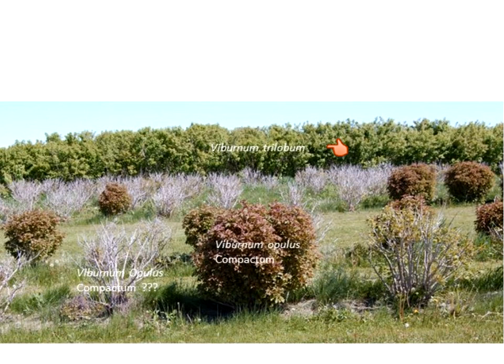Here's a picture of what was going on. So Viburnum trilobum in the background looking beautiful. And then in this particular spot here, this was all supposed to be compact viburnum. However, some made it, others didn't. So we see the living ones, we see the dead ones.